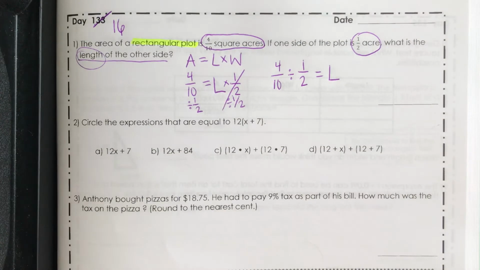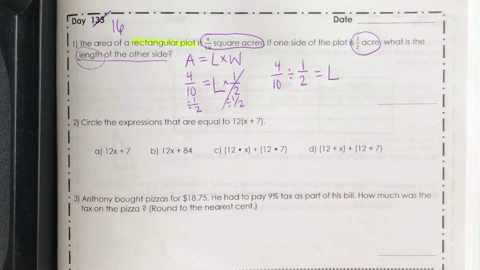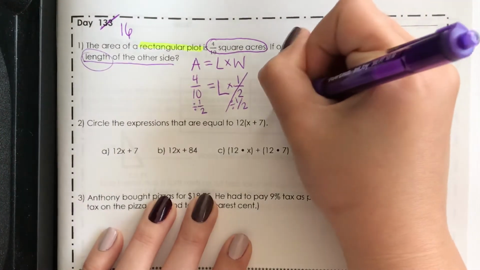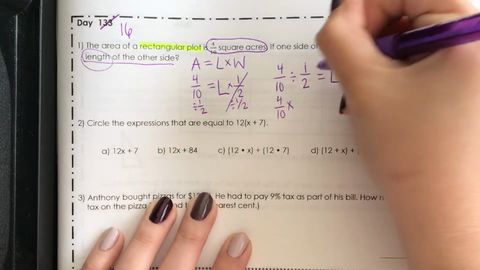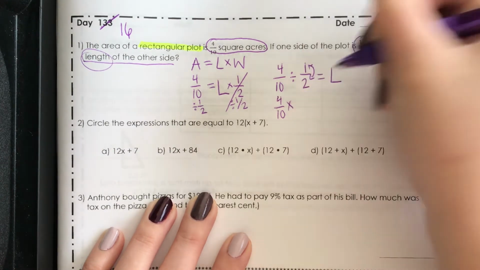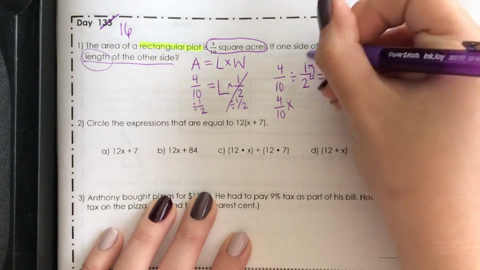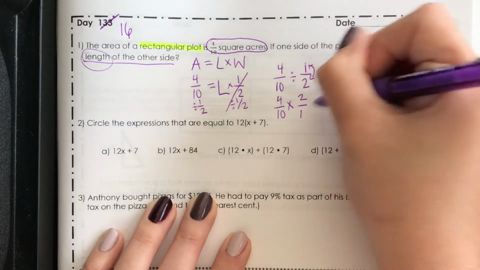And this is a problem that we can totally do on our own. We know how to divide two fractions by each other. The algorithm for division of fractions is you keep the first fraction the same, you change the sign to multiplication, and you find the reciprocal of the second fraction. So 1/2 would change to 2/1.